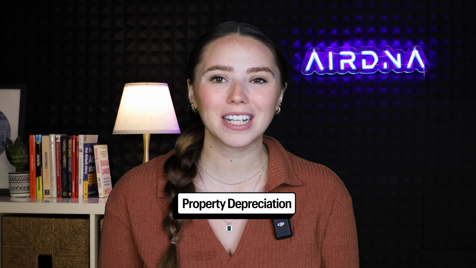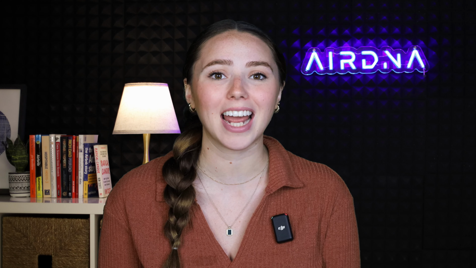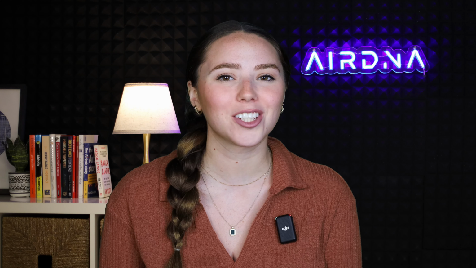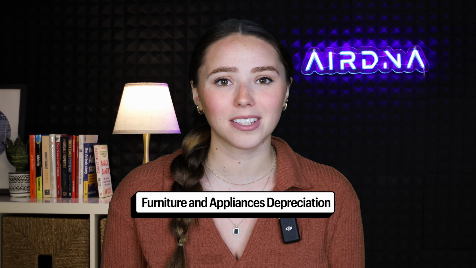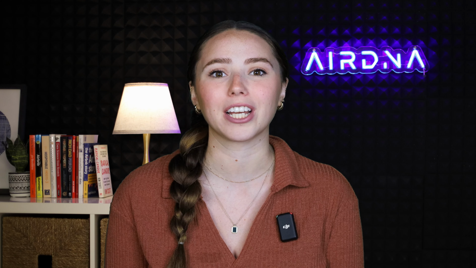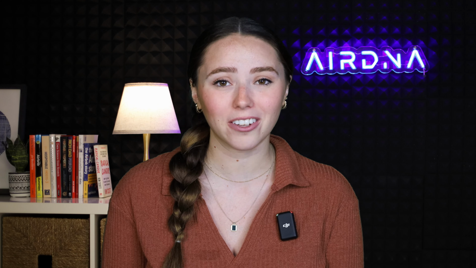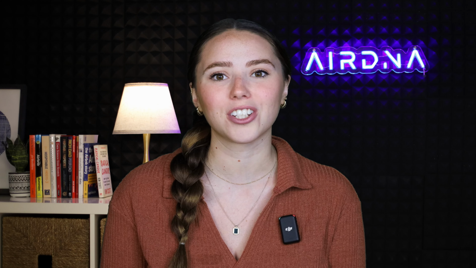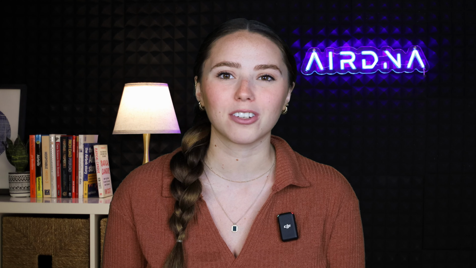Here's how it works. Property depreciation allows the value of the property to be depreciated over 27.5 years. It's important that this does not include the value of any land associated with your property. Furniture and appliances depreciation allows items like furniture and appliances to depreciate over a shorter period, usually 5 to 7 years. Just make sure you're tracking everything meticulously and only deducting the percentage tied directly to your rental use. If your property is mixed use, for example you live there part-time, consult a pro on how to split your expenses accurately.